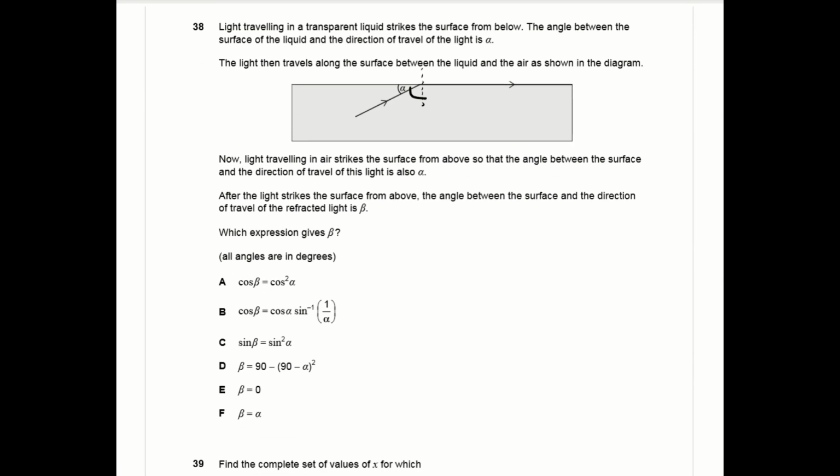So question 38 is a pretty tricky refraction question. You want to start off with the equation n1 sine theta 1 equals n2 sine theta 2, with n1 being the refractive index of the liquid, theta 1 being 90 minus alpha because you want to use the angle to the normal, not to the surface, and theta 2 being 90, which gives you n1 cos alpha equals 1.